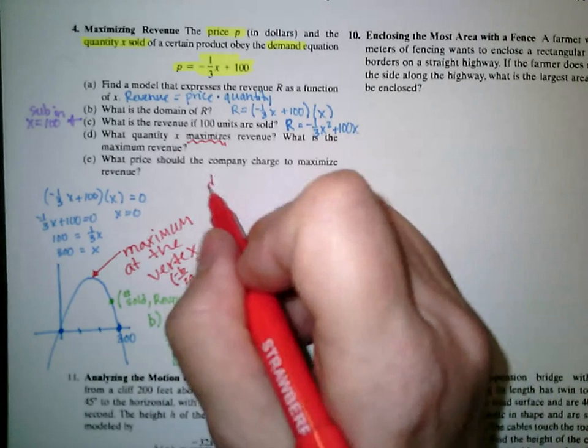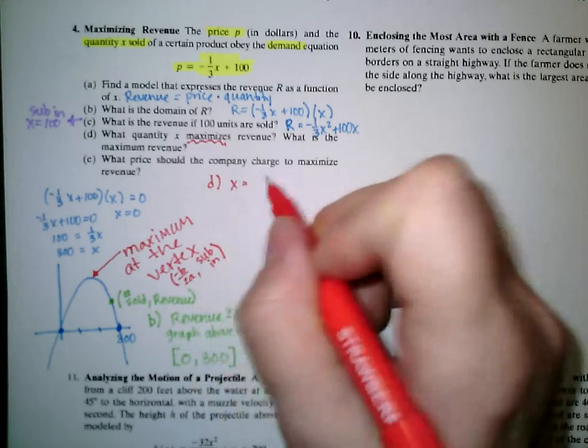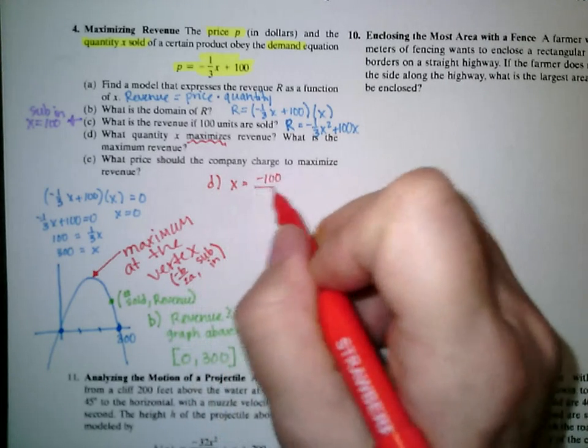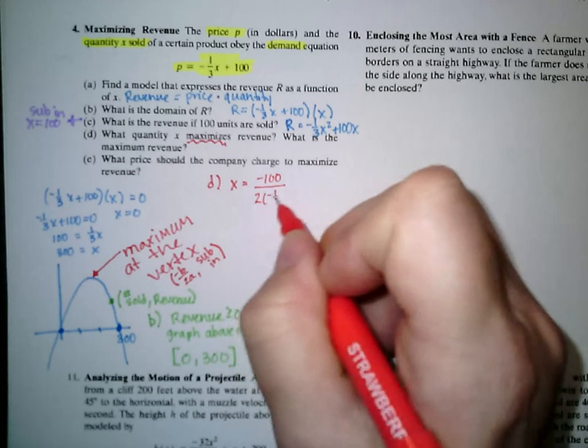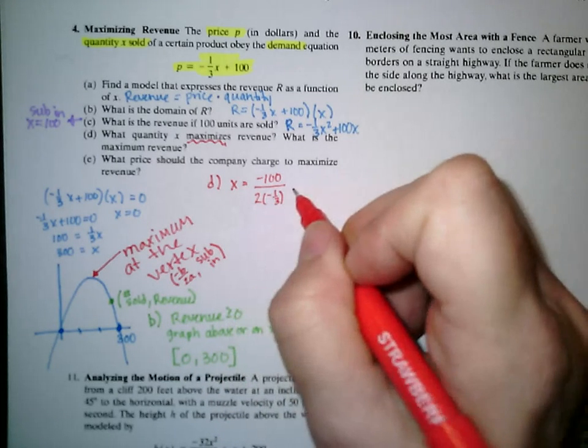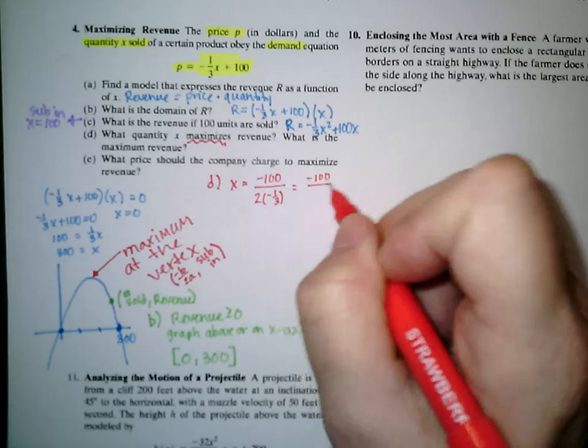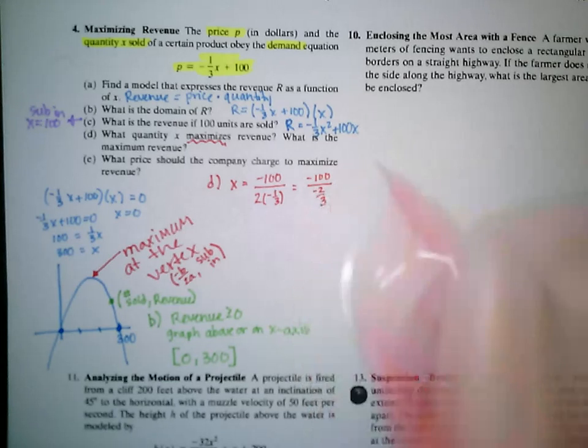So let's go to part D here. X equals the opposite of b over 2 times a, which is negative 1/3. So that is negative 100 over negative 2/3.